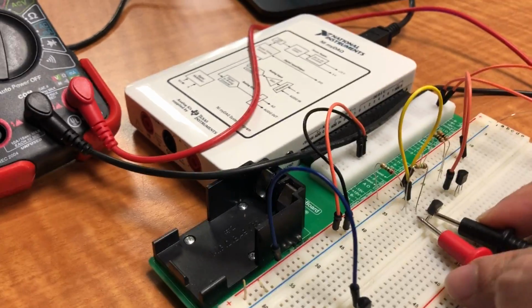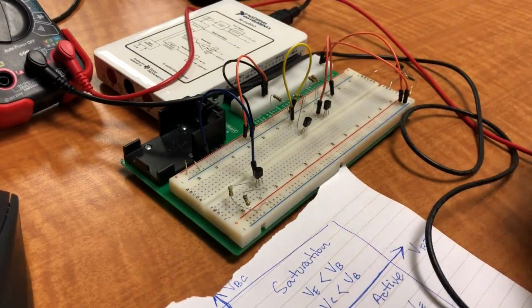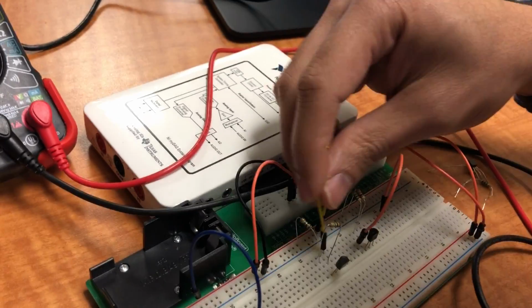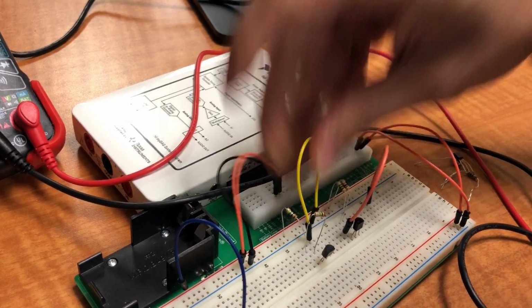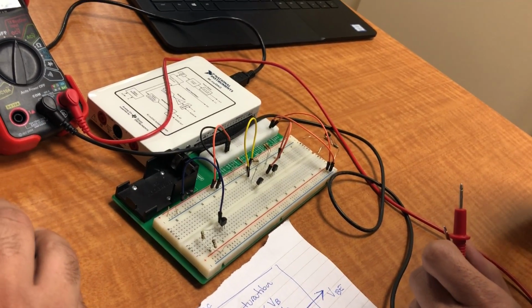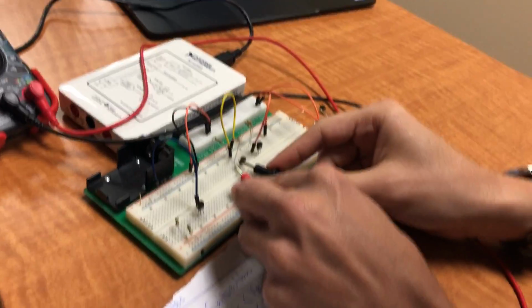VCE. Do you have 1 megaohm for both of them? Yes. Oh, I see why. Hold on. No, it's not right. Oh, I think you need to flip the polarity. Okay.